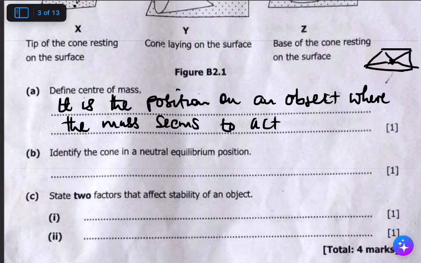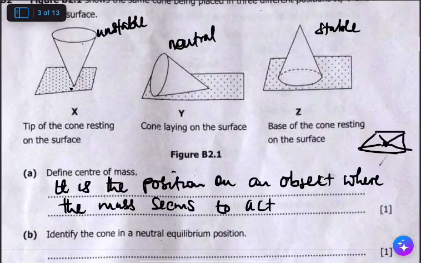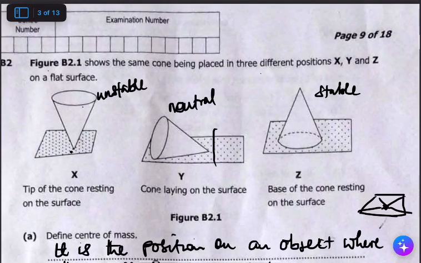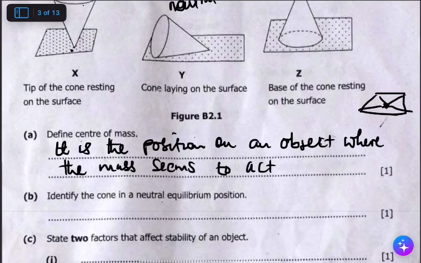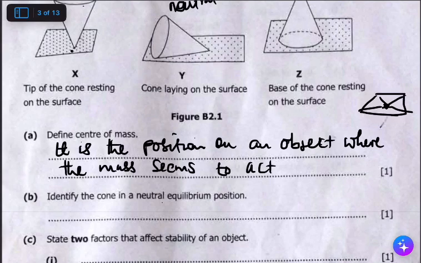Now in B, identify the cone in a neutral equilibrium position. The cone in a neutral equilibrium position is Y. So you can say cone Y is in a neutral position.